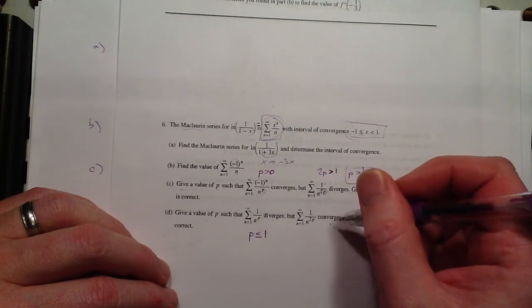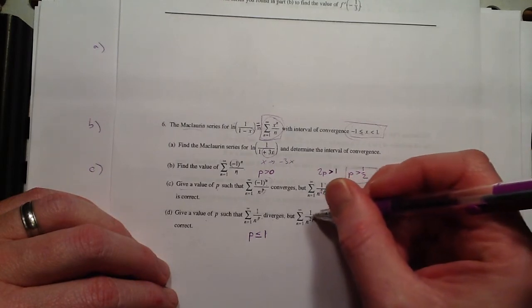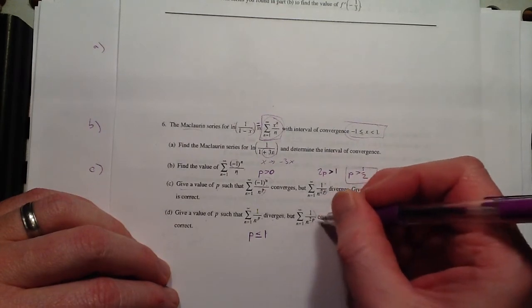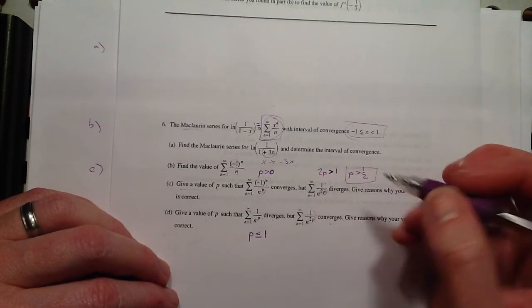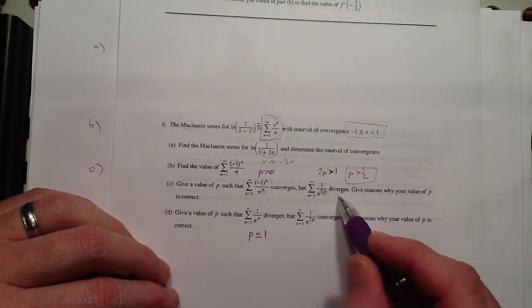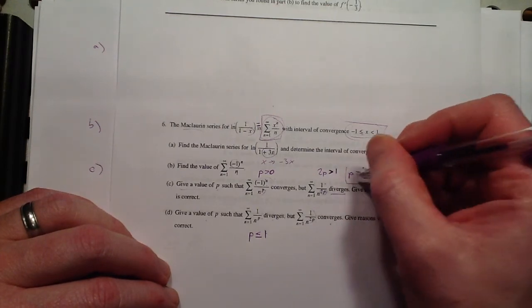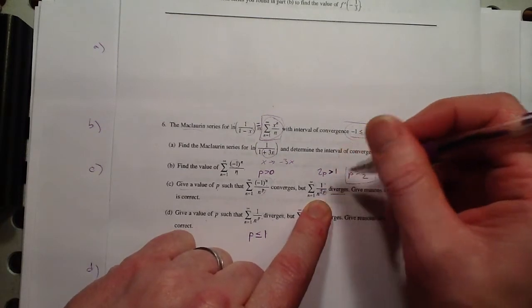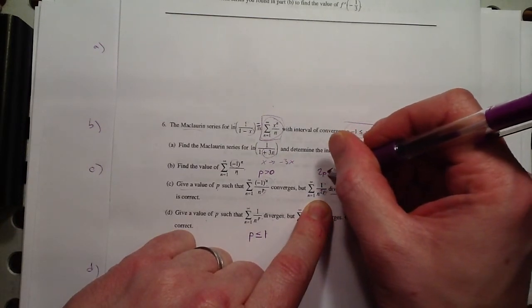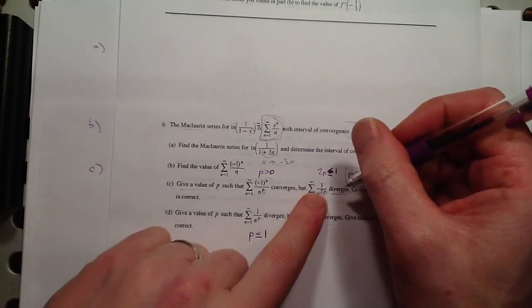All right, now what about this? If we want this to converge, then this is a p series. Oh, wait a minute. Oops, I'm looking at C again. They wanted this to diverge. So if we want this to diverge, I messed this up, didn't I? Then it has to be the opposite. I just realized when I was doing this.